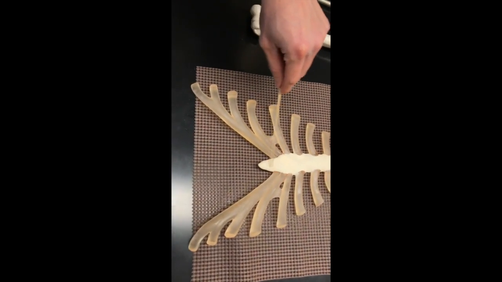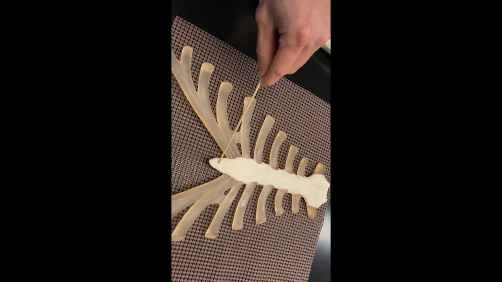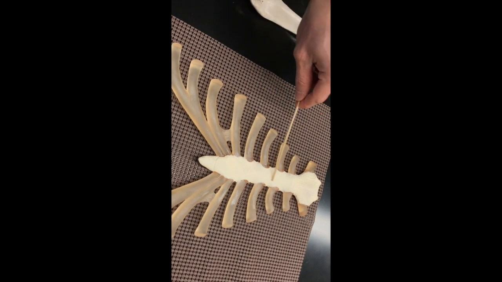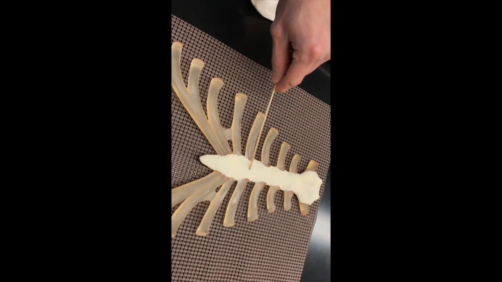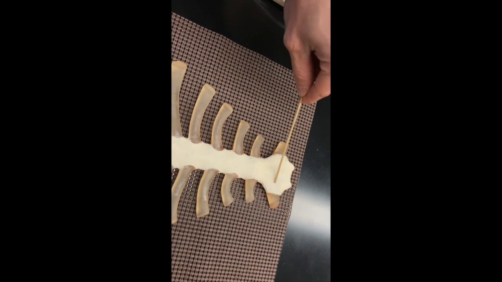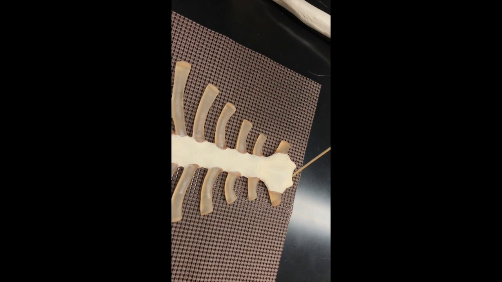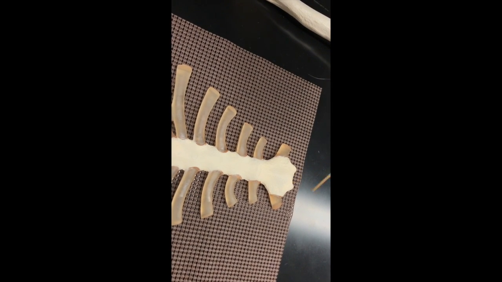Okay, so this thing sticking out right here is called the xiphoid process. This right here is the body of the sternum. And this portion right here is the manubrium. And this notch right here is called the jugular notch.